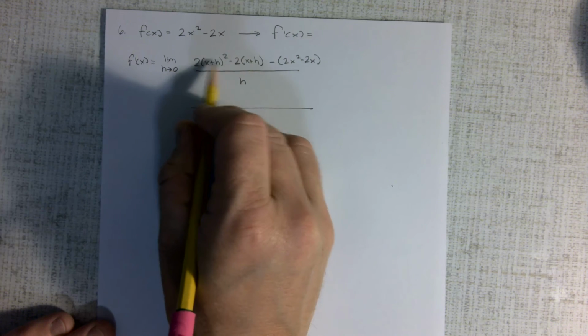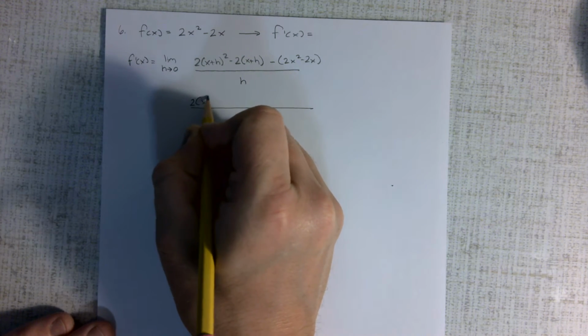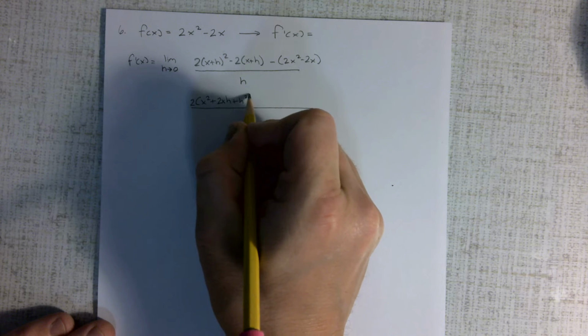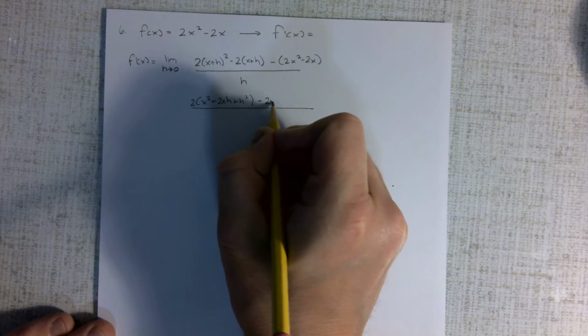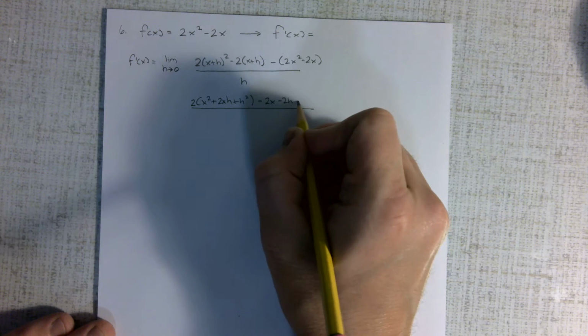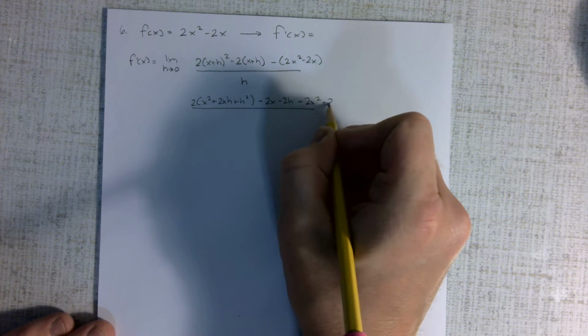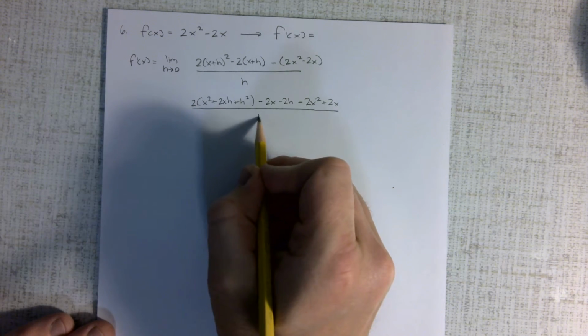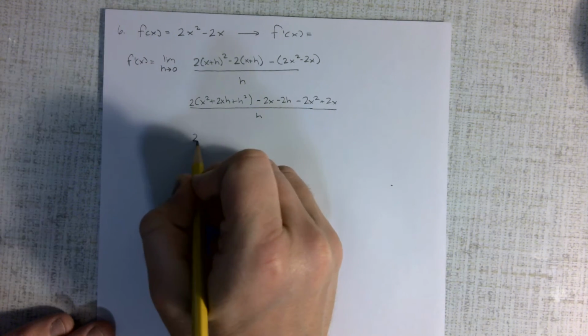Let's see here, we can FOIL this and we'd have x squared plus 2xh plus h squared. Can distribute that. We can distribute the subtraction. Make sure you have right there it's plus 2 at the end. That's all over h. Now we can distribute this in there.